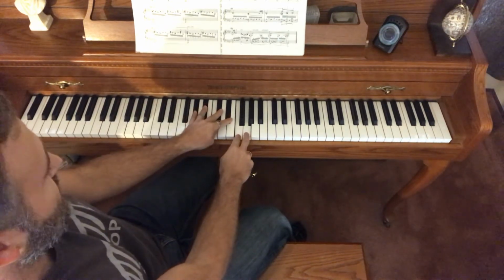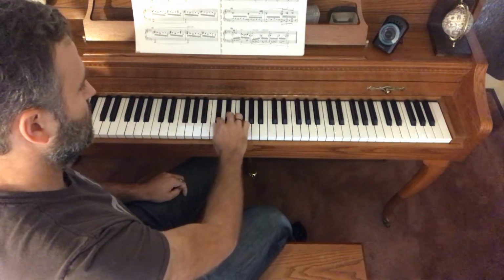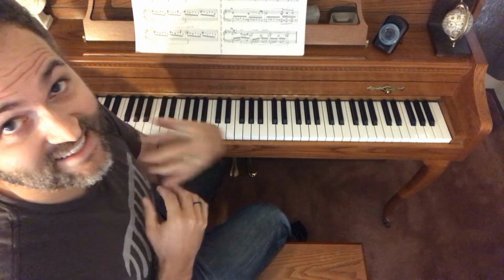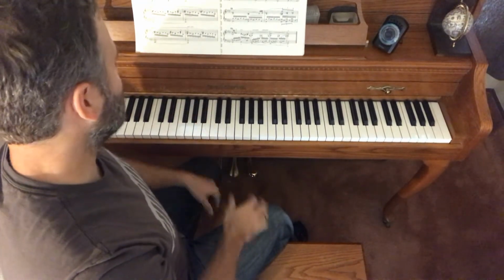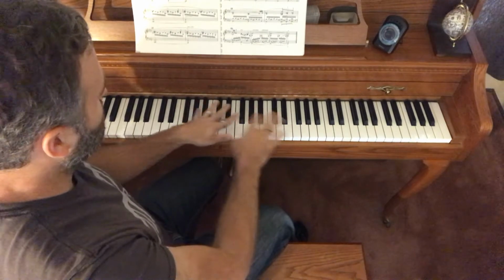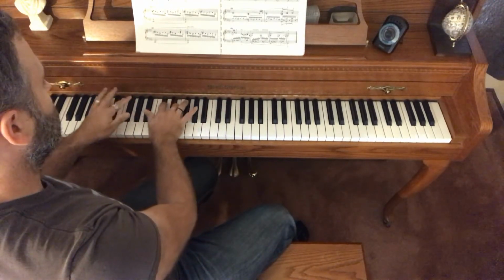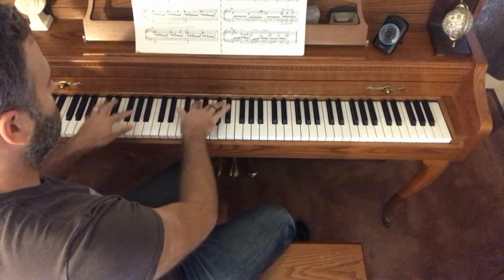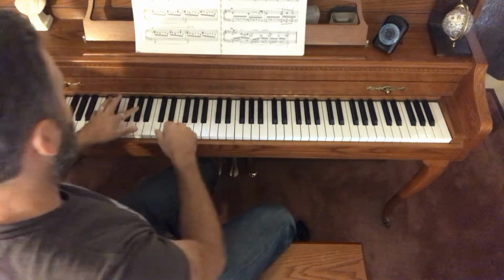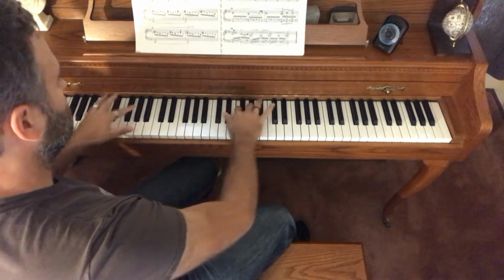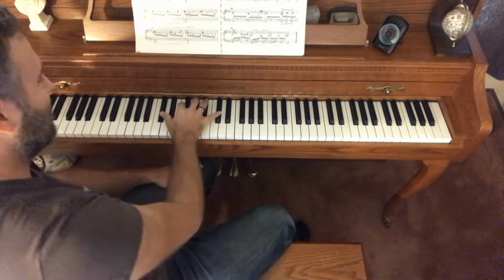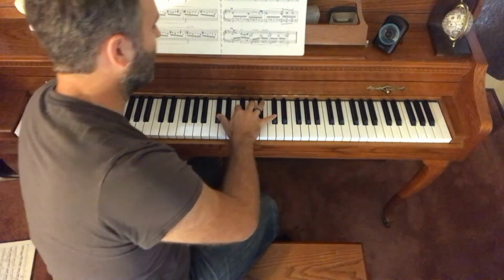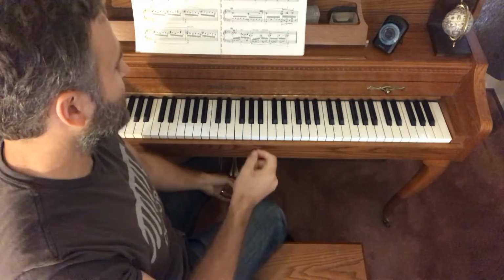Okay, so there are all the notes, and notice it's exactly like A flat major. Okay, so that is the second chord in Beethoven's Moonlight Sonata. And then we have, okay, what is that? Actually, I'm going to give that to you for homework. What is this one? That's the third one, and we're going to pick up on that next time.